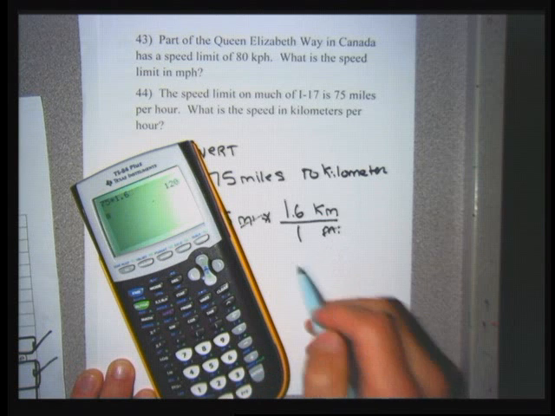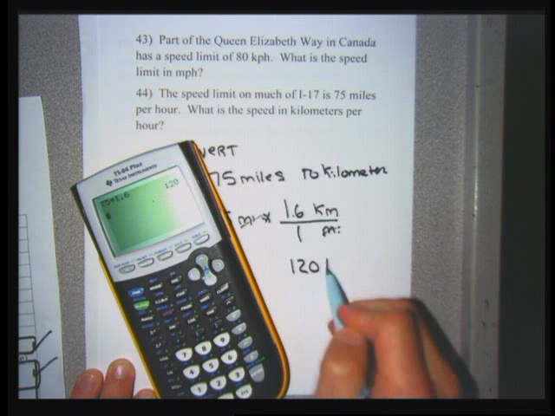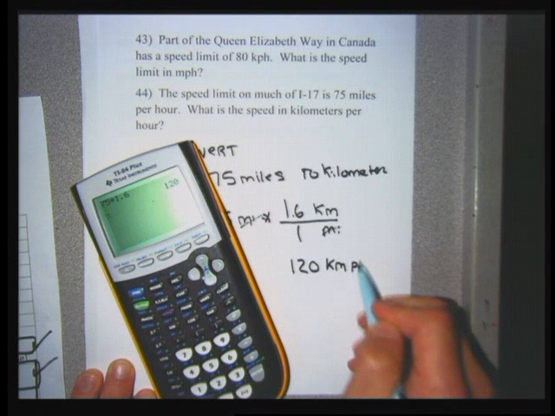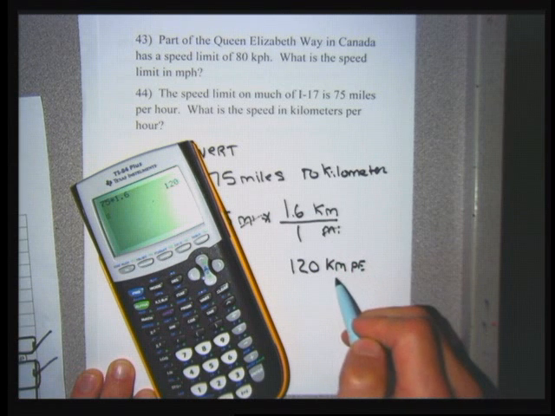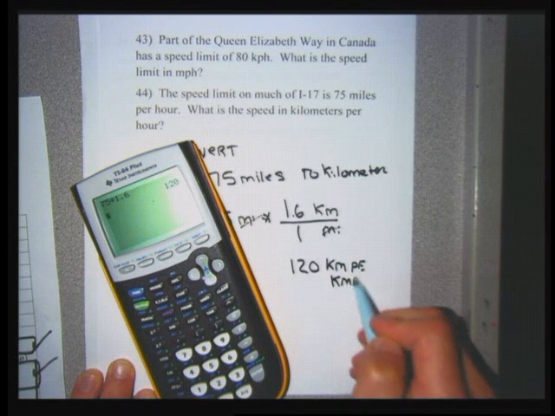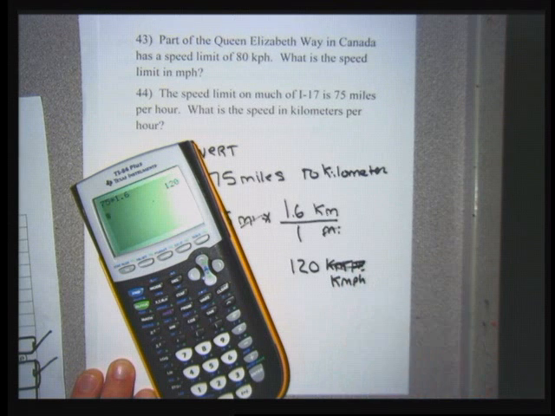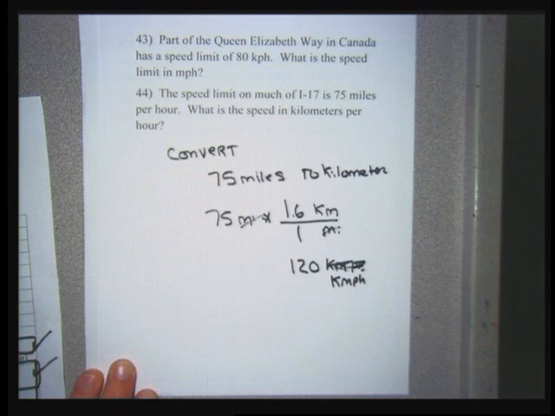And I get, it's pretty impressive, 120 kilometers per hour. It would be kmph, maybe. I imagine that's the correct symbol, but I don't know. But it seems like a good abbreviation for now, rather than writing kilometers per hour. So I changed to kilometers, and then it's a speed limit, so I put per hour in.